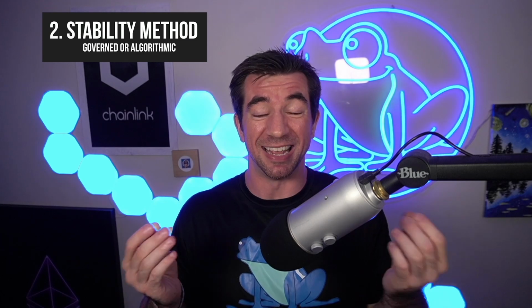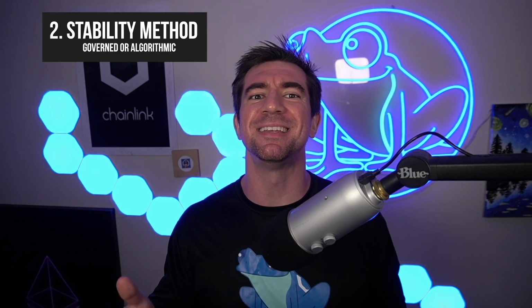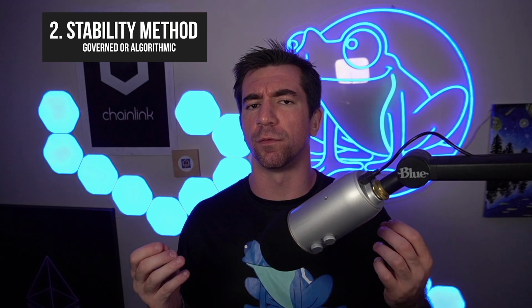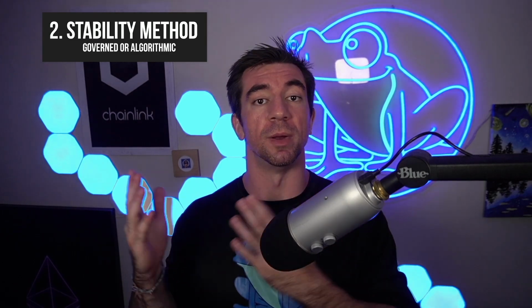Number 2, stability method. The stability method is this mechanism that keeps the coin stable. If it's a pegged stablecoin, what is the pegging mechanism? If it's a floating stablecoin, well, what is the floating mechanism? And it typically revolves around minting and burning the stablecoins in very specific ways, and usually refers to who or what is doing the minting and burning. These are on a spectrum of governed to algorithmic.